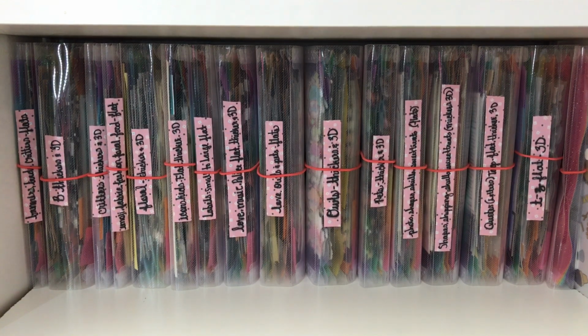Also, when you have a huge category of something that is similar to something else, it's okay to give it its own category. For example, owls. I have a whole lot of owl stickers in so many different styles and types. So what I did was gave owls their own category, but I did break it down by the flat, thicker, and 3D.